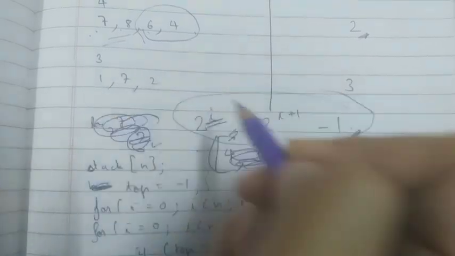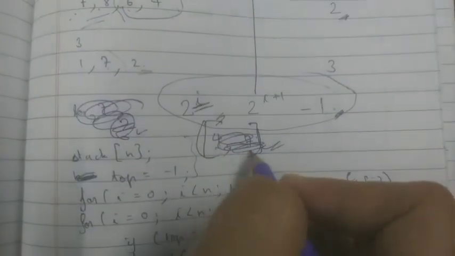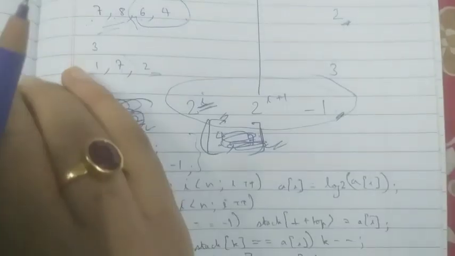For 1, 7, 2, you have seen that the range 4 to 7 occurs. This can't be deleted because 1 doesn't lie in the 4 to 7 range and 2 also doesn't lie in the 4 to 7 range. Since these two are disconnected, there is no way to delete any element. So that is 3. Let me tell you what happens basically.